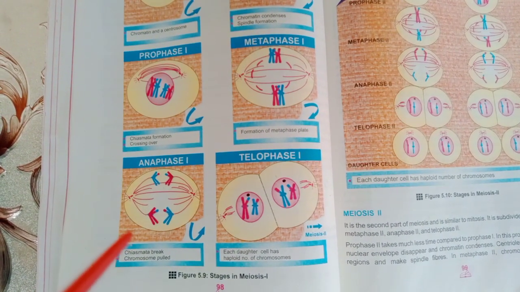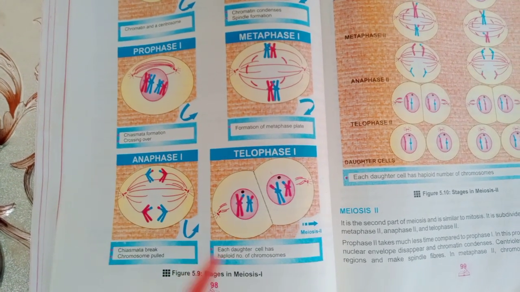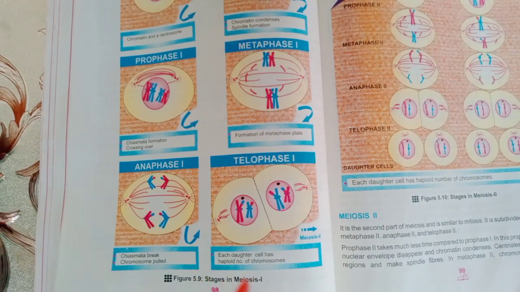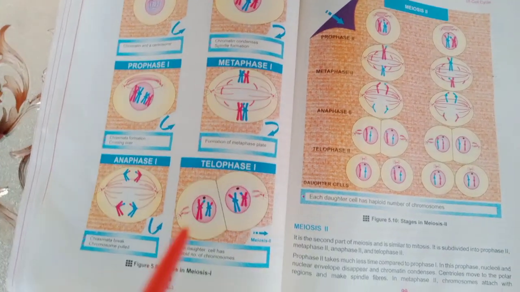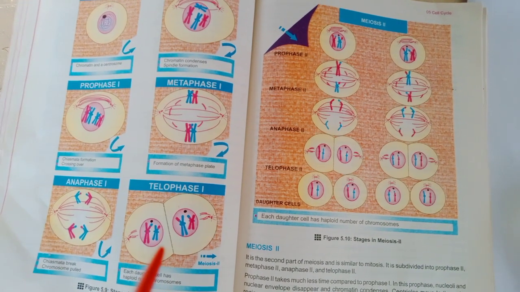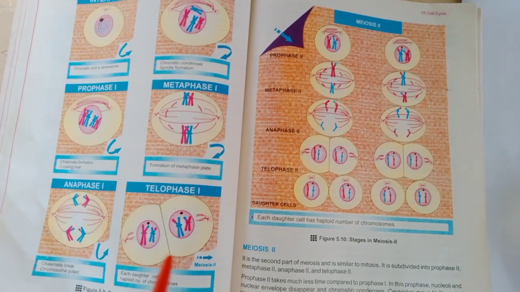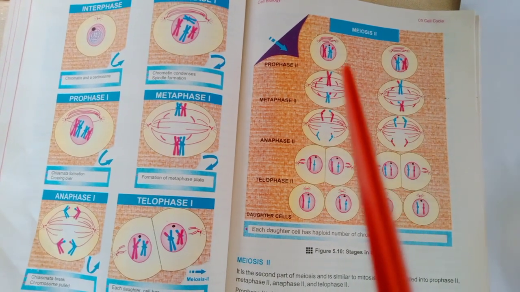In anaphase 1, the chromosomes are pulled apart. In telophase 1, each daughter cell has the haploid number of chromosomes. Now the division in these two cells shifts towards meiosis 2.